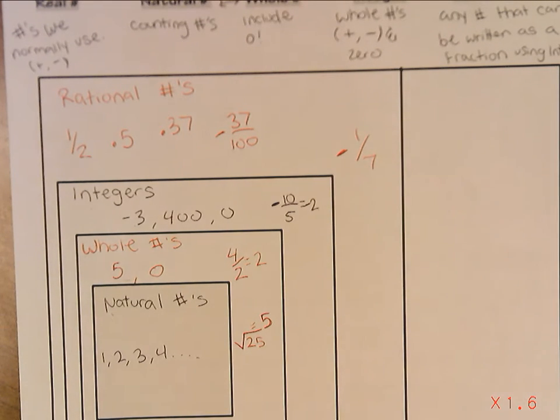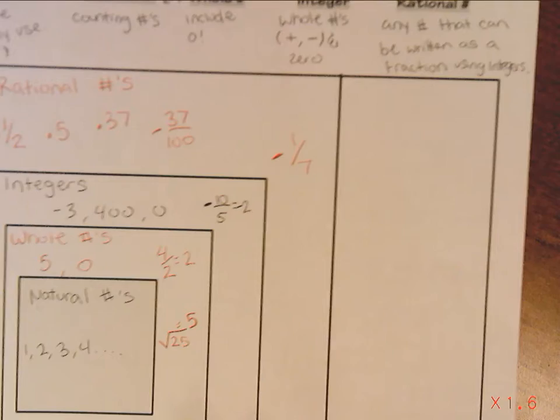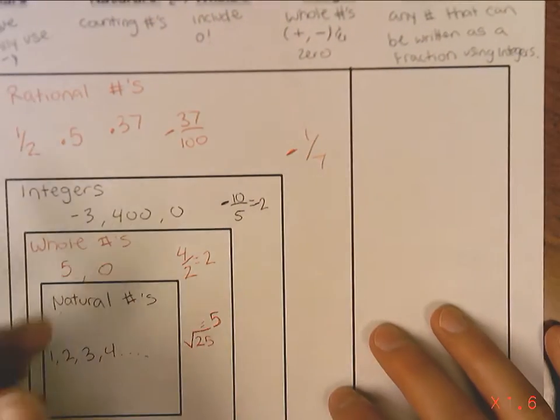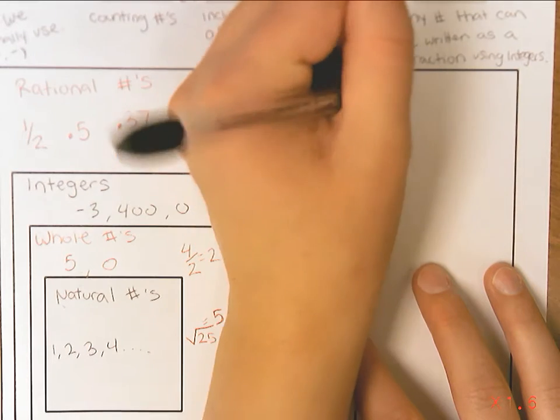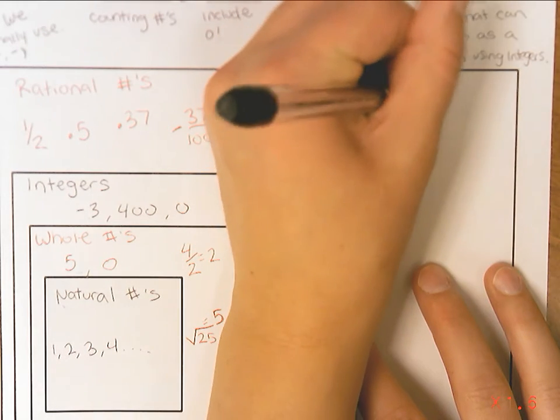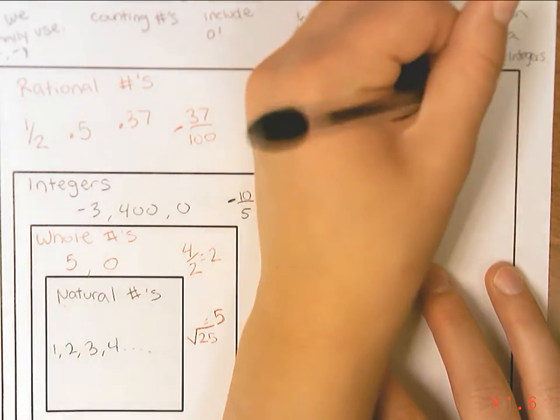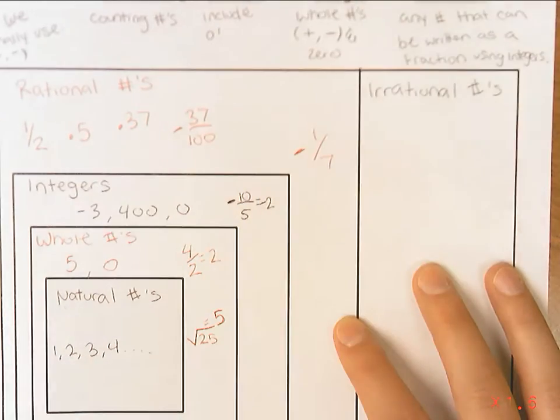Okay, now we're going to cover one last area, although you won't actually learn too much about it this year, and it's an irrational. If we have rational, obviously we have to have irrational numbers. Next year you'll focus a lot more on irrational, but today we're just going to introduce it.